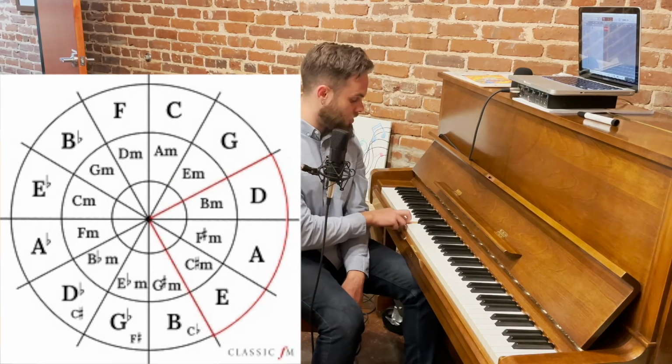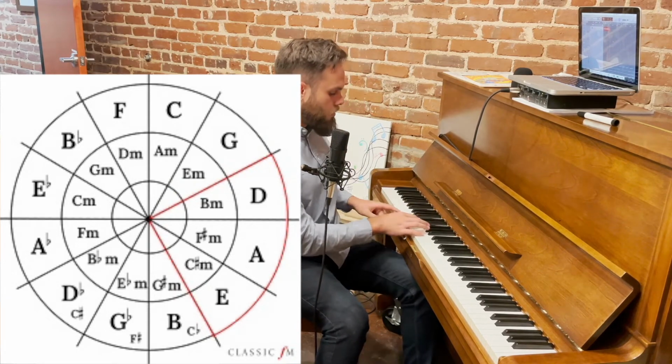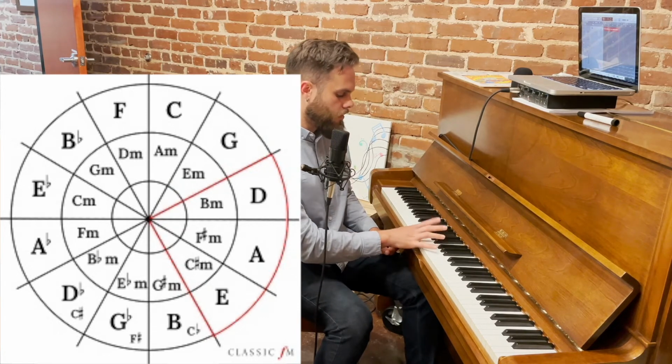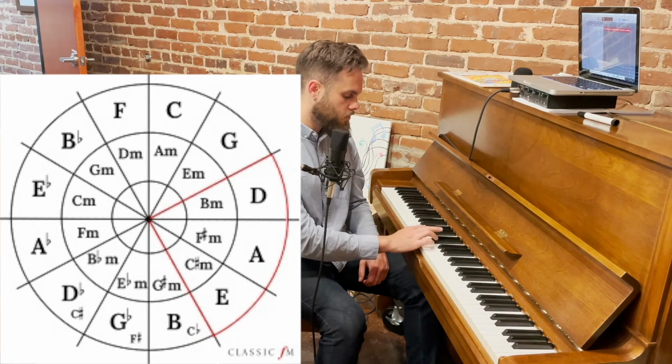D's relative minor is B, but you can also see E goes to B. So now we have a C sharp and an F sharp. Oh, whoops, there's the C sharp in there. And the next one would be F. And F we know is A, because we're just following around the same thing. We have 3 sharps down.